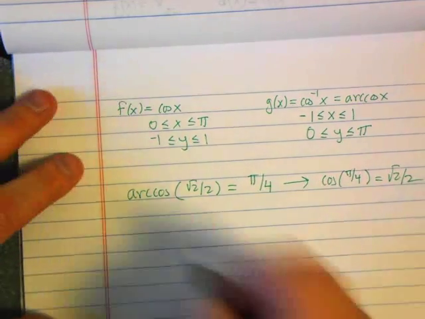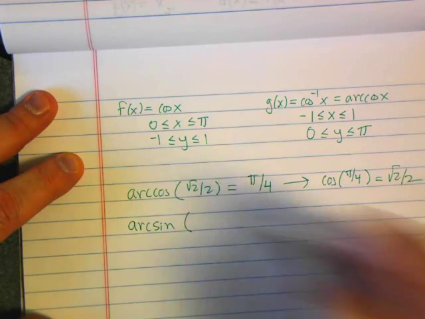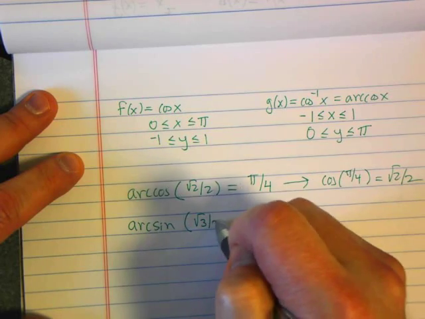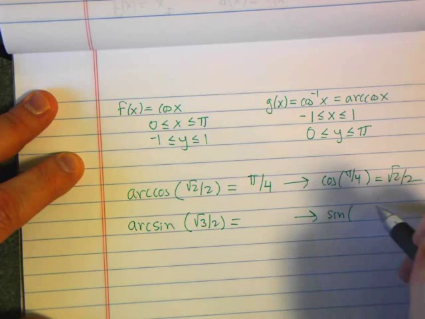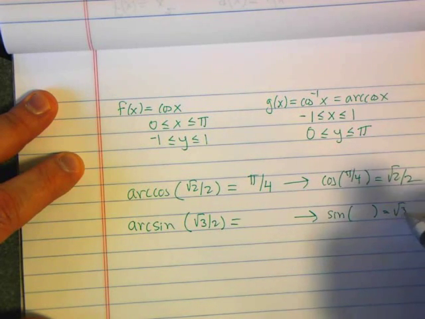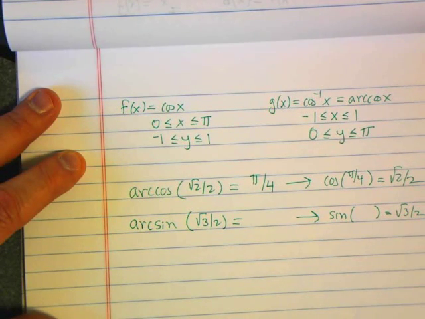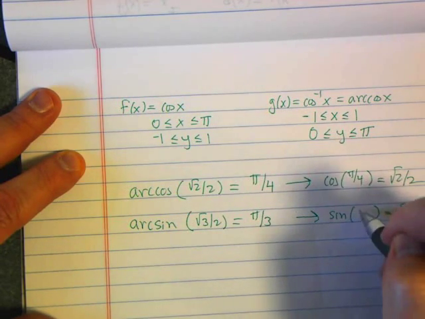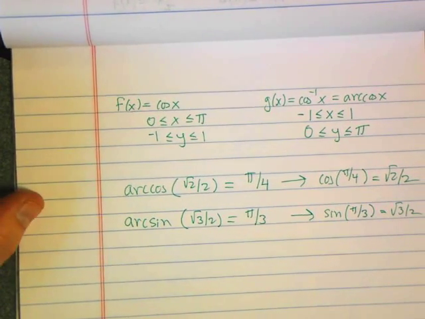All right, how about the arc sine of square root of 3 over 2? Again, what I'm really asking you is sine of what gives you square root of 3 over 2, and you're telling me the answer is? It's pi over 3. She says it with great confidence. I'm going to go with her answer, pi over 3. Also happens to be the correct answer, so we'll go with that. Pi over 3.